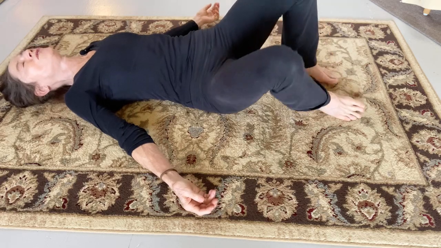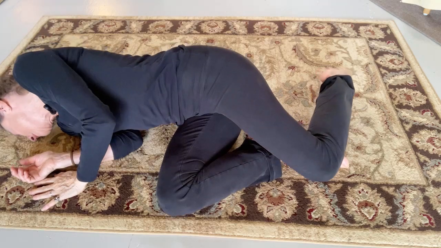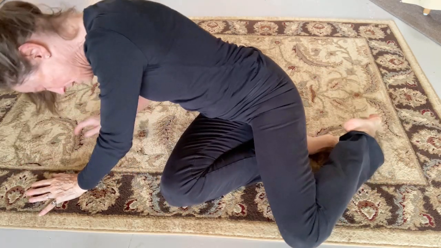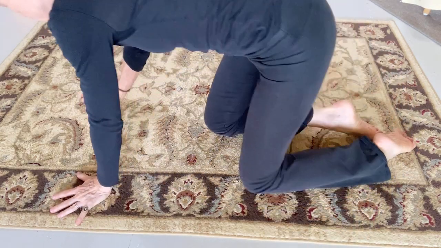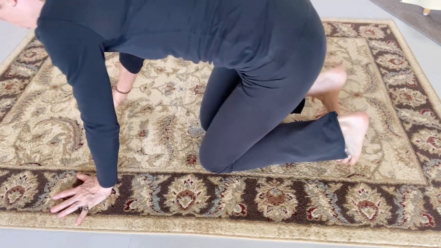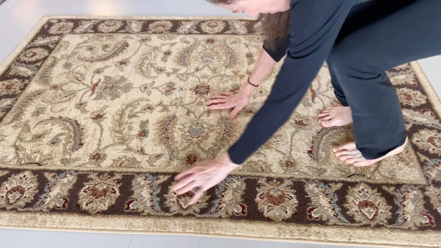When you're ready, roll to your side very softly and easily. Press yourself up to sitting. Find your way to standing. You can use your hands and knees and press back to your heels or some other way that you would like to stand up.